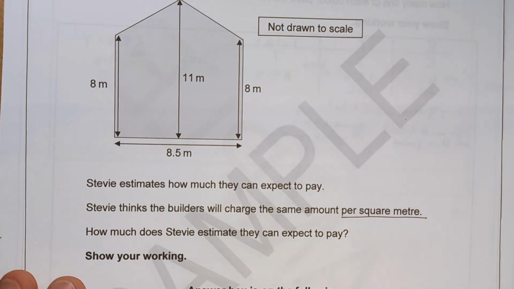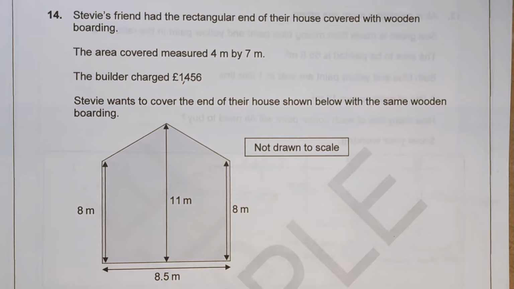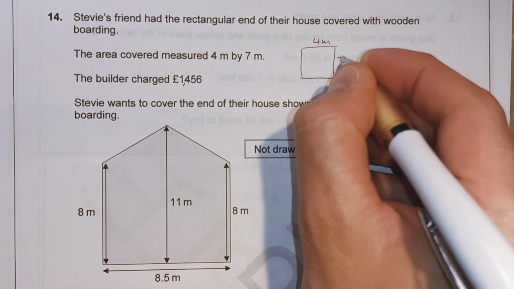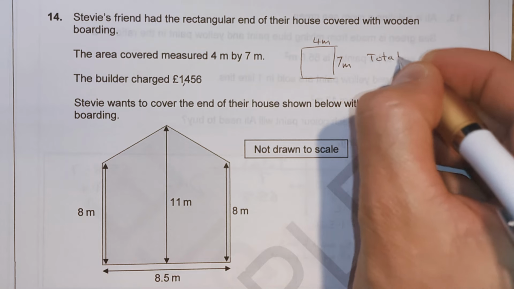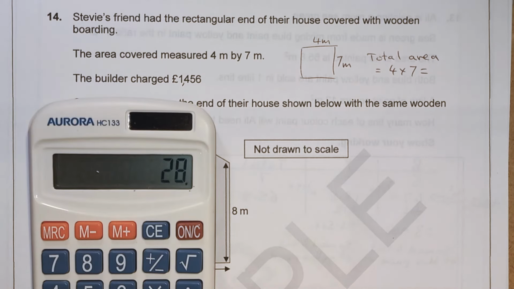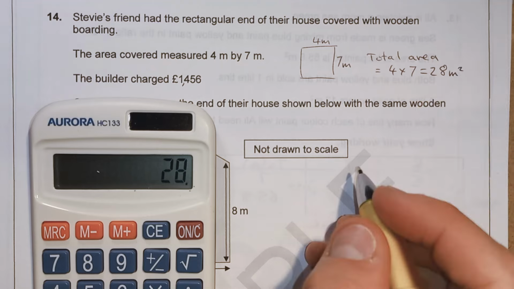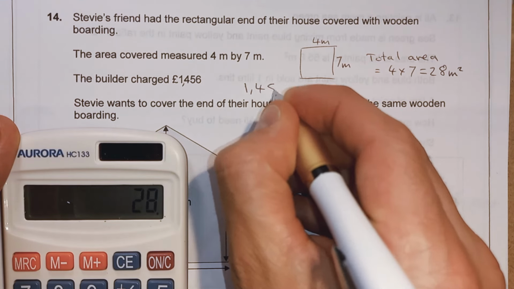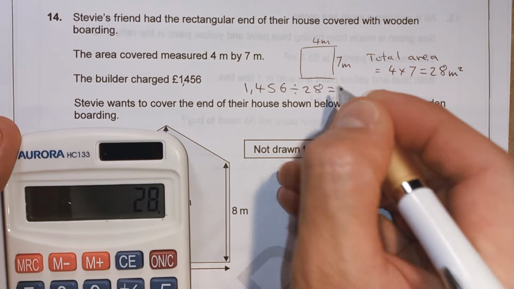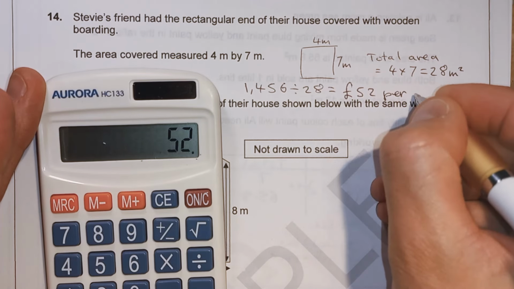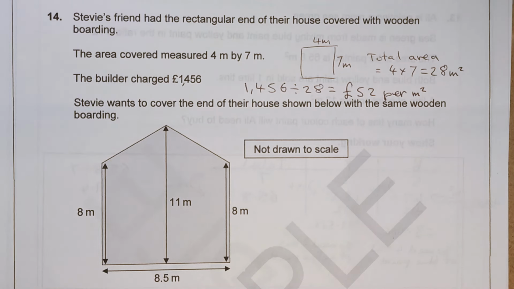Right, so a few calculations we've got to do here. What I'm going to start with is working out how much they charged per square metre. So the area covered measured 4 metres by 7 metres. So that means the total area must have been 4 times 7, which I'm sure you could do in your heads anyway, is 28 metres squared. Now, if they charged £1,456 in total, we're going to need 1,456 divided by 28, which gives us £52 per metre squared. Right, now we need to know how many metres squared we've got for Stevie's house.